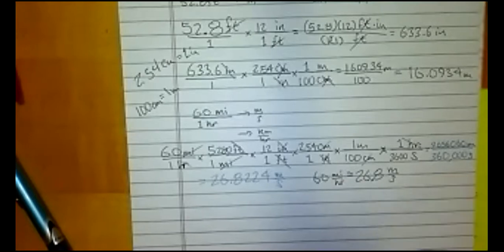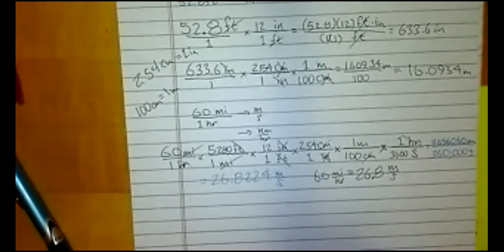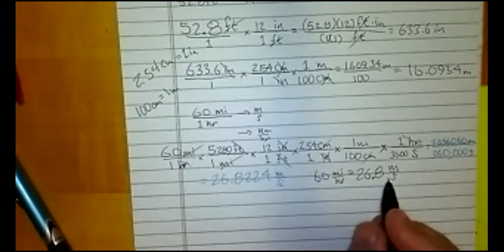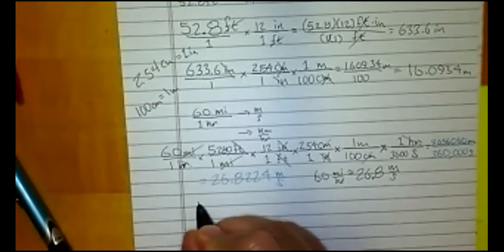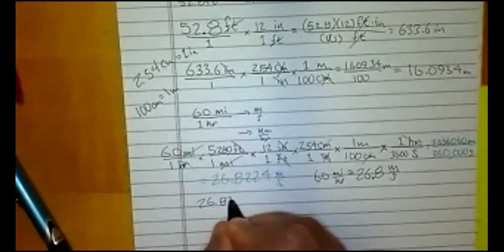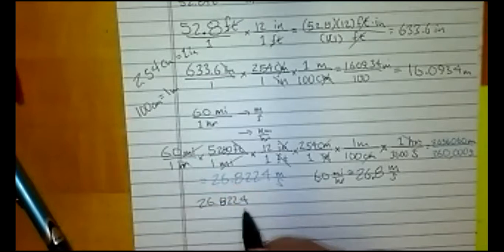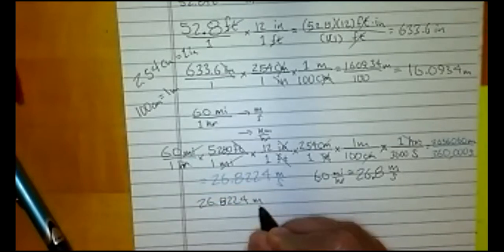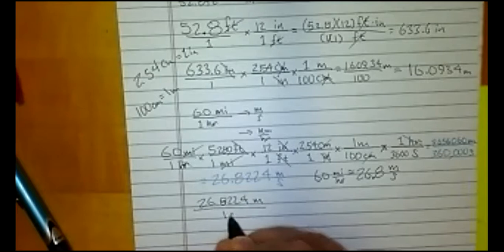Remember, a meter is a little bit more than 39 inches. It's about the height of the top of a doorknob. So that's what a meter is, and it goes 26.8 of those in a second. So that's a pretty significant distance in a single second. Now, to do the kilometers per hour, I'm just going to jump from this number right here, 26.8224, and I'm going to write all that just pretending like the 60 was an infinite number of decimal places, and that's meters per 1 second.